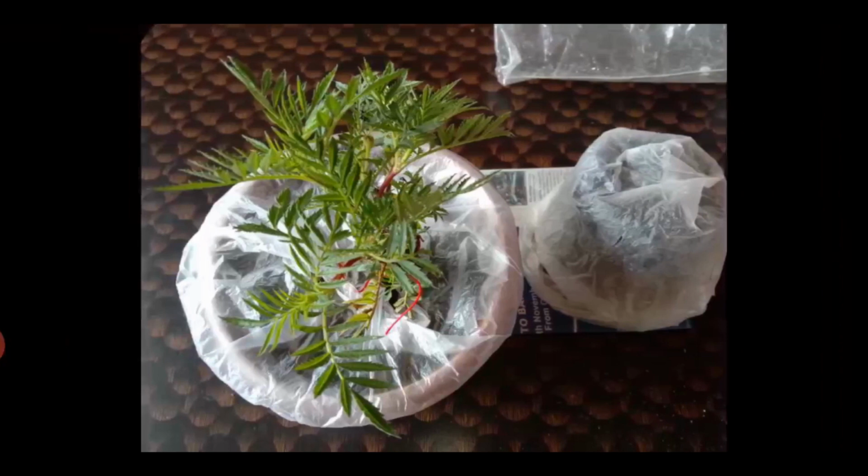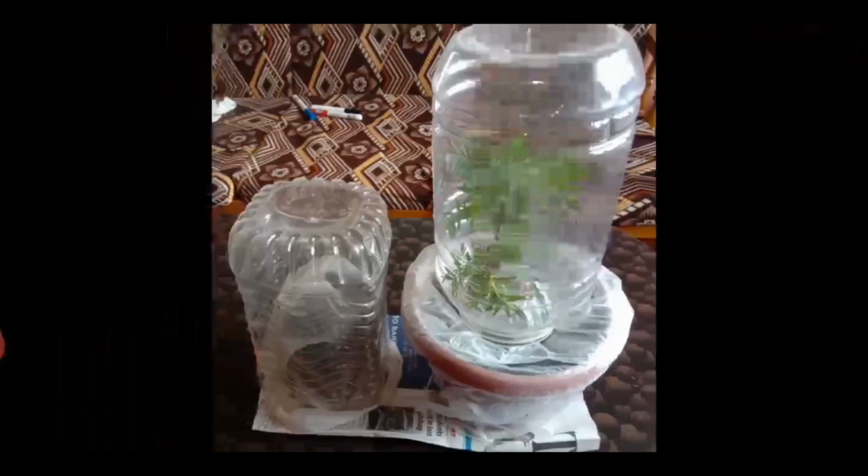Then we tie the bag to the stem using a thread. After that, we invert the bell jar over the potted plant. That is the second step, putting the bell jar over the potted plant.